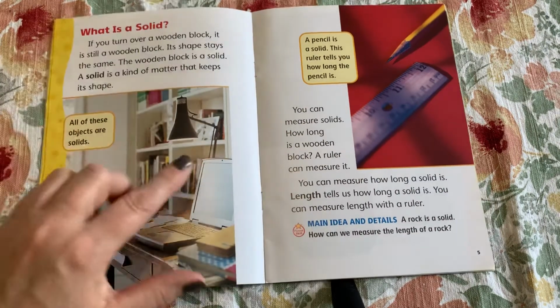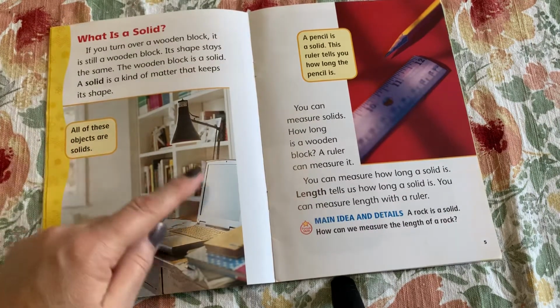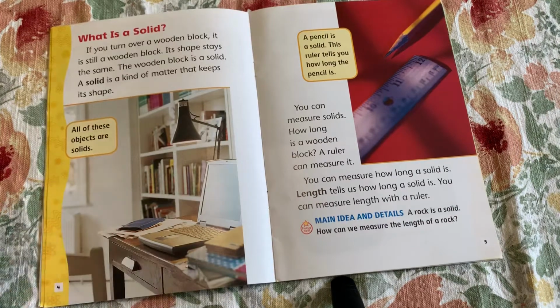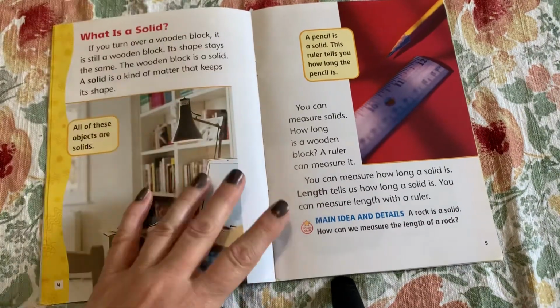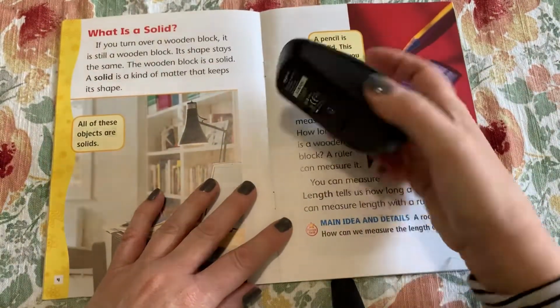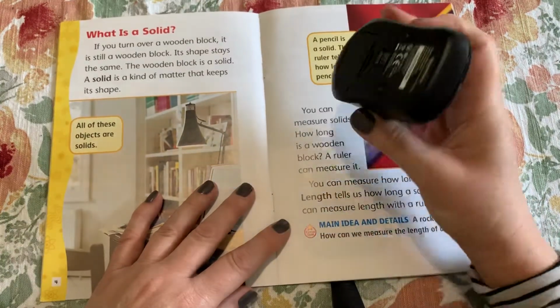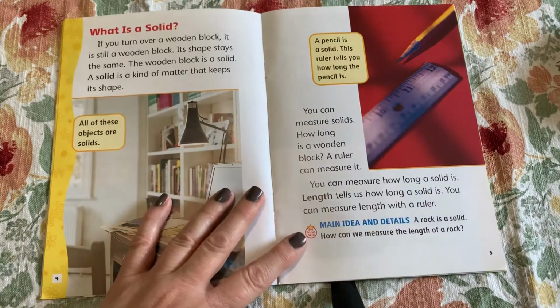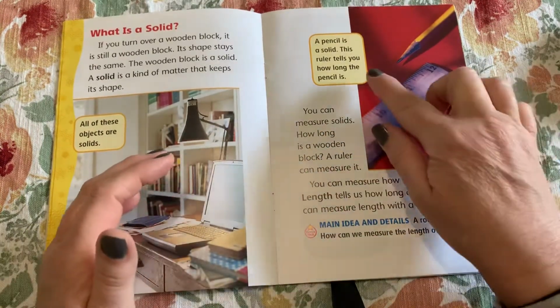All of these objects are solid. None of these change shape. We can move them, we can turn them over. My mouse from my computer, no matter how I move it, it doesn't change shape. It's a solid. A pencil is a solid.